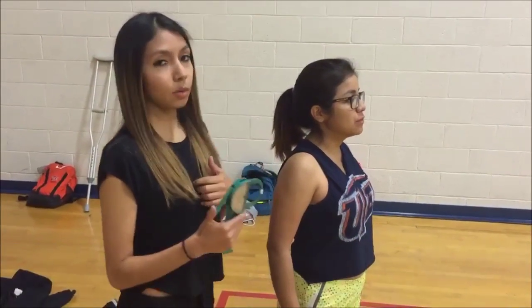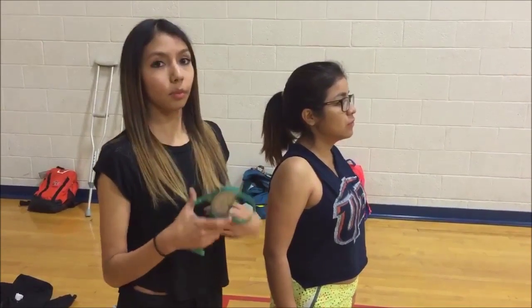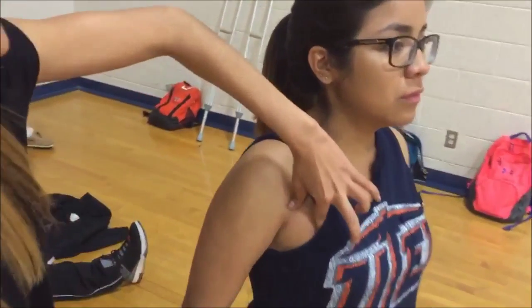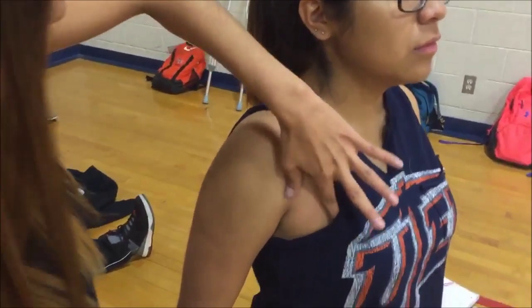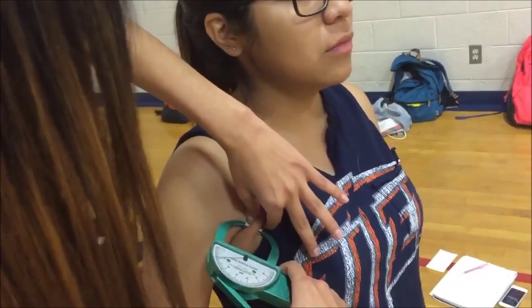Now we're going to be measuring the chest fold, which is the diagonal fold. For men it would be 1/2 the distance between the anterior axillary line and the nipple. For women it's 1/3. And it's 10 millimeters.